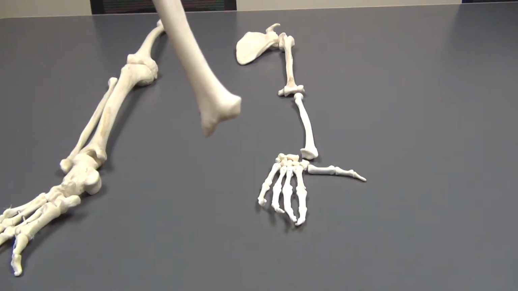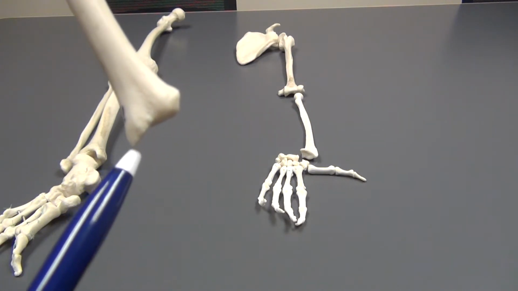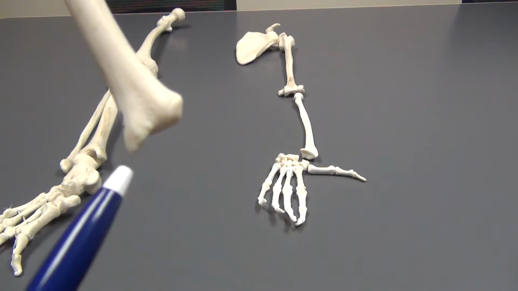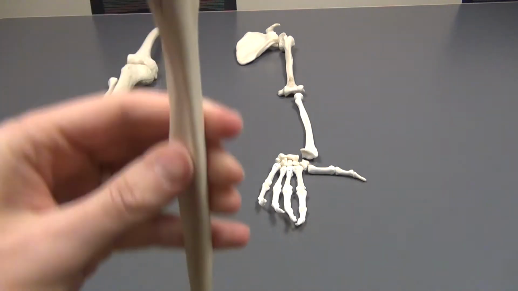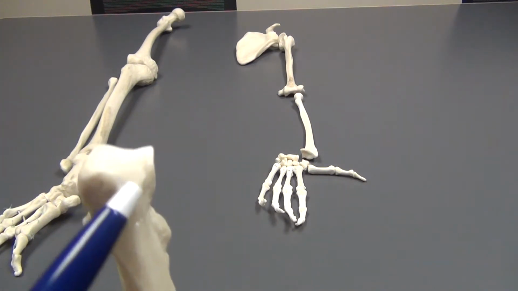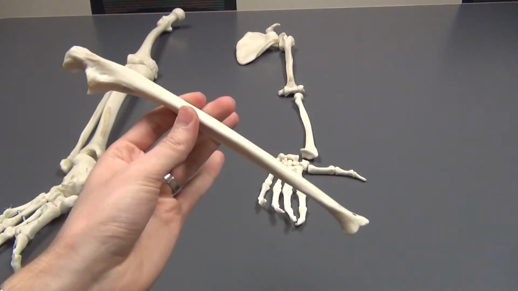And then the only thing on the distal end is this guy right here. So this guy, that is the styloid process of the ulna. Okay, styloid process of the ulna, or the ulnar styloid. And then the only other thing, very obvious on the posterior surface, right? That's our olecranon process. It's our elbow right there. Okay, and that's the ulna.